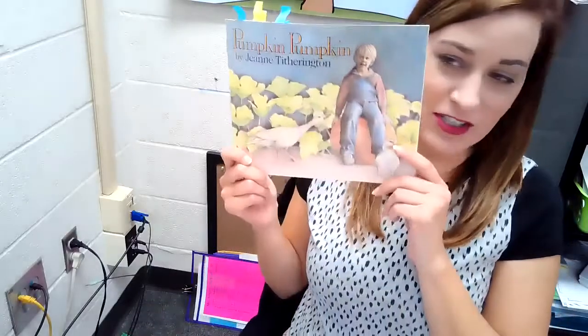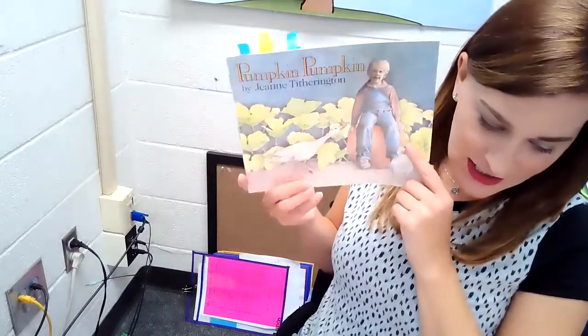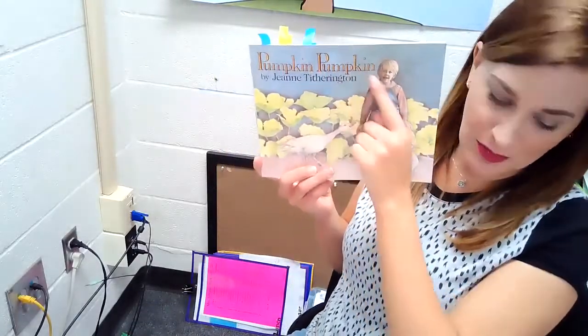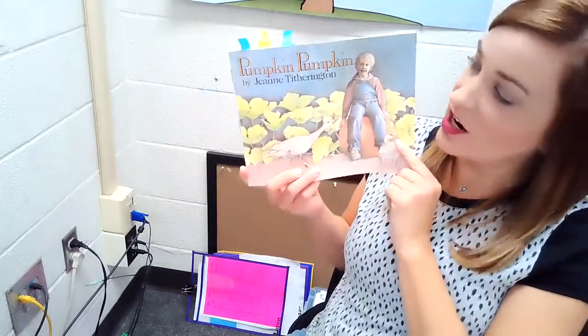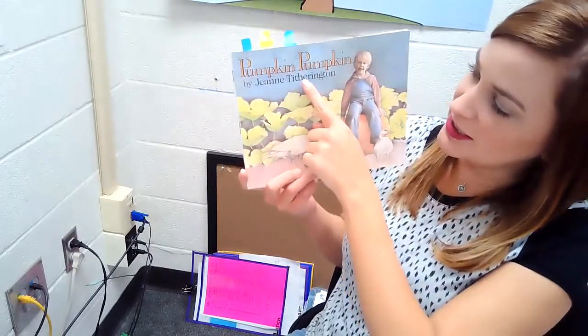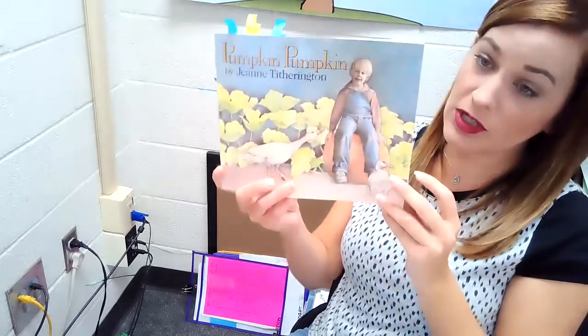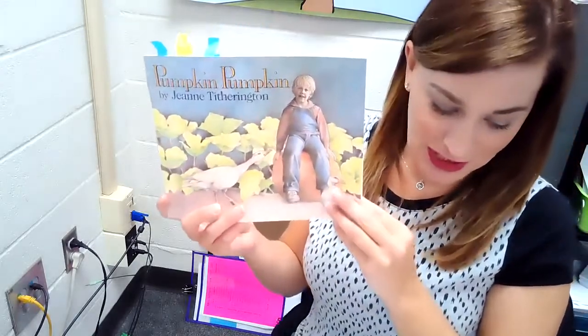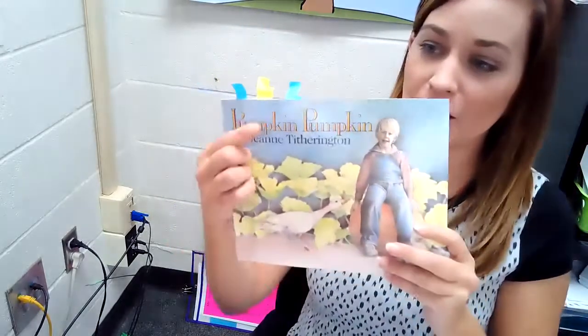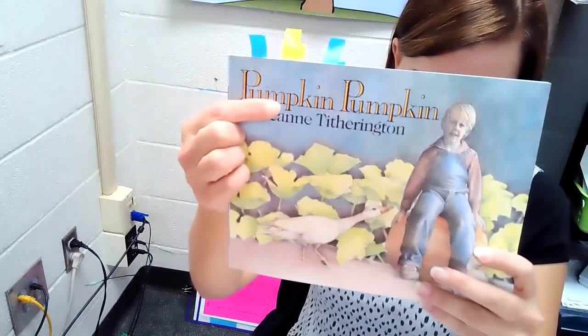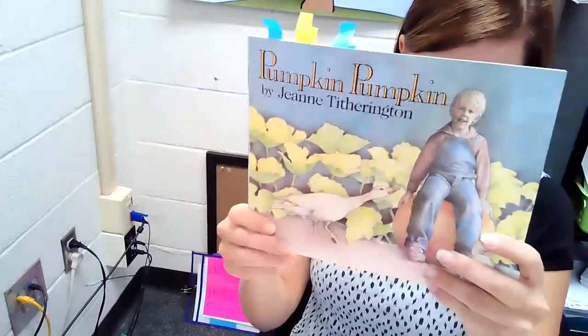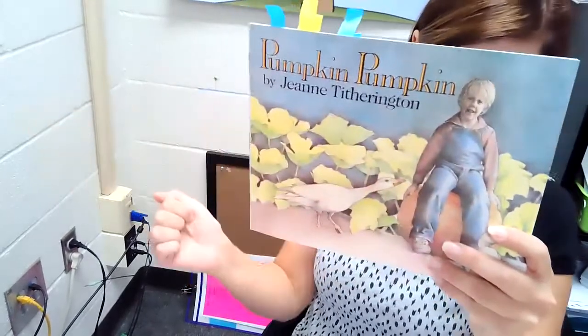Okay, it's time for our star story. Our story today is called Pumpkin Pumpkin. The name of the author and the illustrator is Jean Thitherington. Jean Thitherington wrote the words and drew the pictures for the story. The word pumpkin is in the title of our book 2 times. The title is Pumpkin Pumpkin.